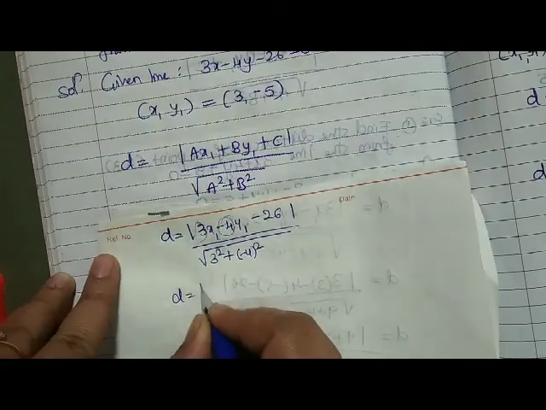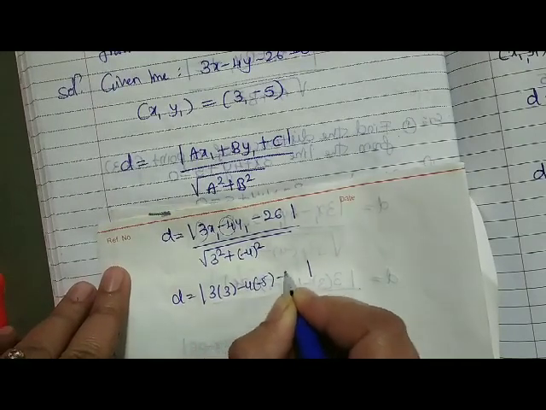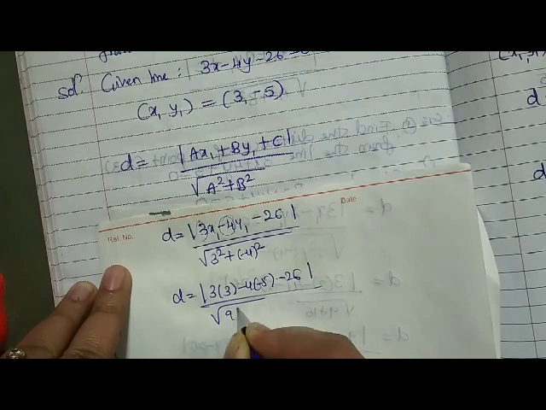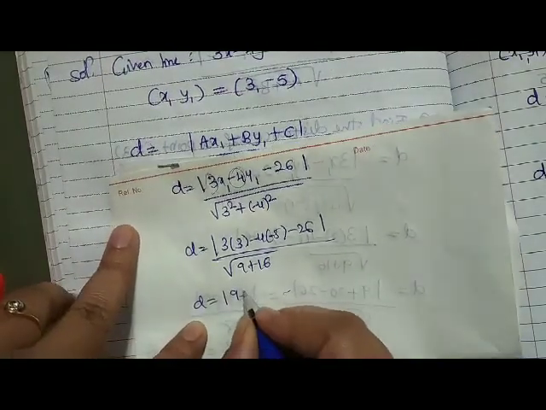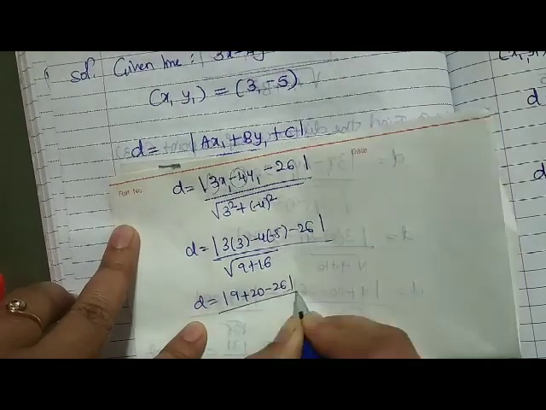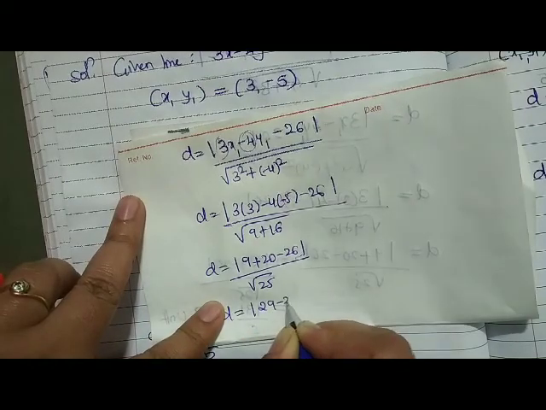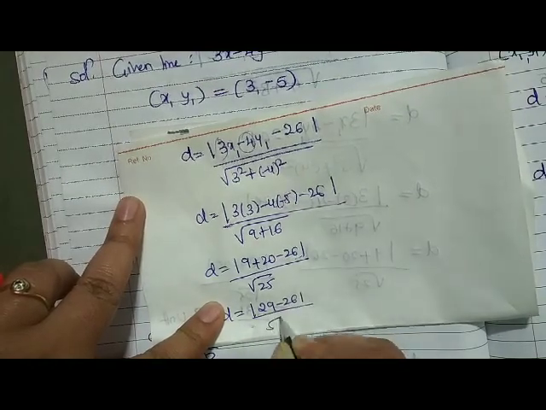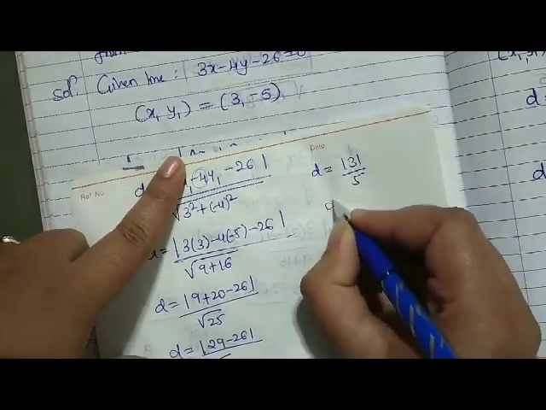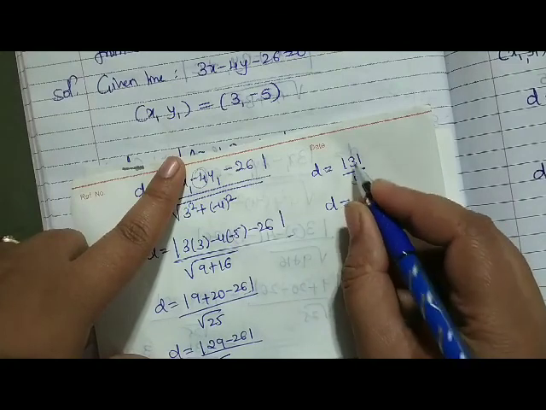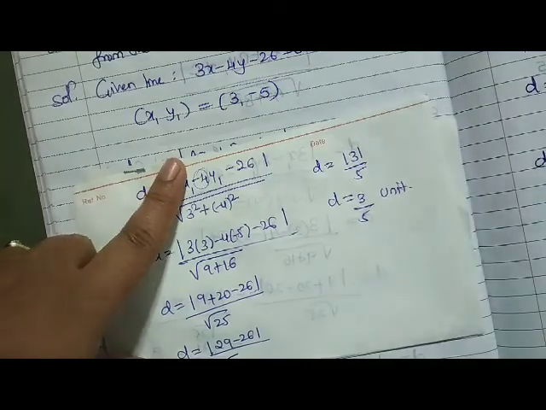So d is equal to mod of, what is x1? 3. What is y1? Minus 5. So 3 into 3 plus 4 into minus 5 minus 26, divided by 9 plus 16. So d is equal to mod of 9 plus 20 minus 26 divided by root 25. D is equal to mod of 29 minus 26 divided by 5. Therefore, d is equal to mod of 3 divided by 5, which is equal to 3 by 5 since the modulus of any real number is always positive. Therefore, 3 by 5 unit.